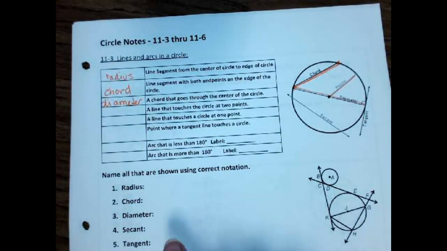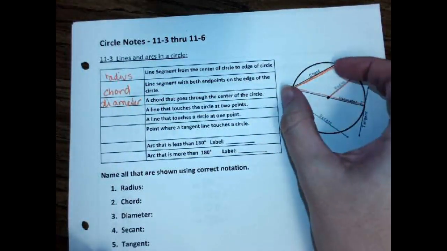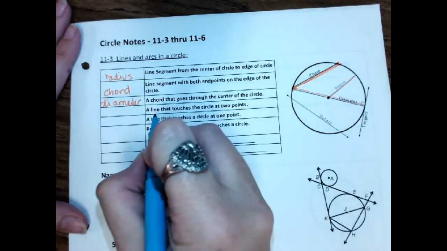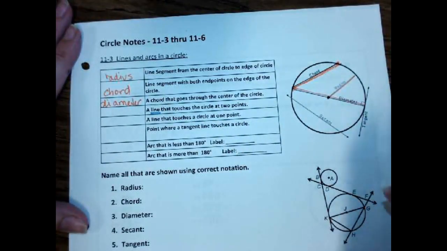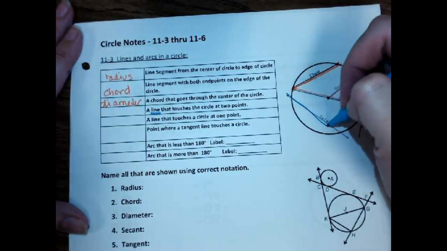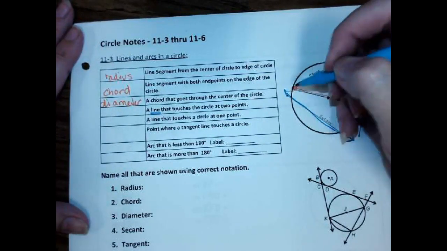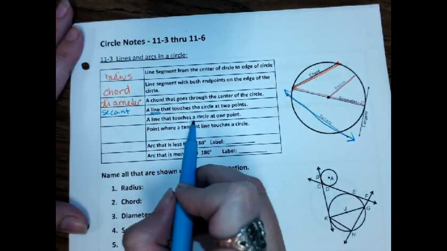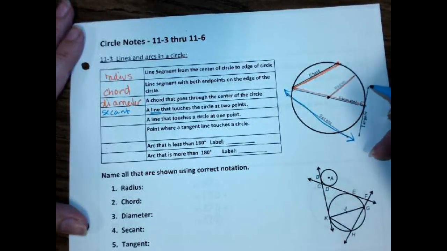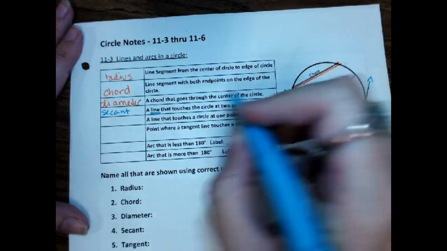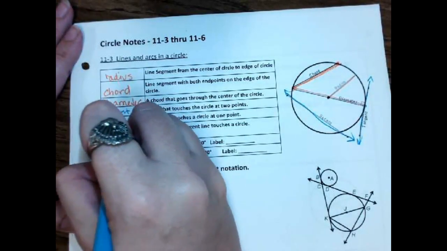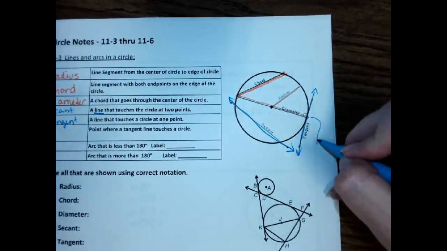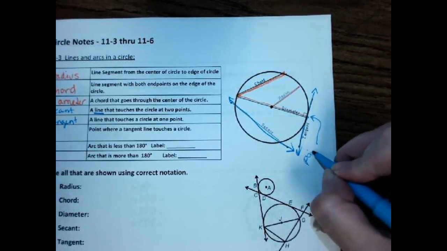Now notice those are all line segments. They don't go past the circle. Now we're going to talk about lines. A line that touches the circle at 2 points is a secant. And notice that's a line that keeps going. A line that touches the circle at 1 point, that's called a tangent. And the point where it touches is called the point of tangency.